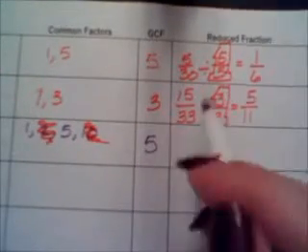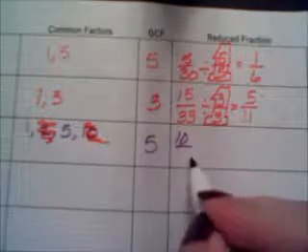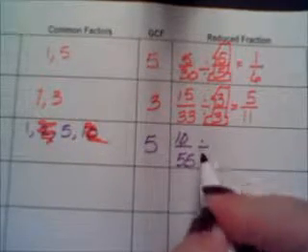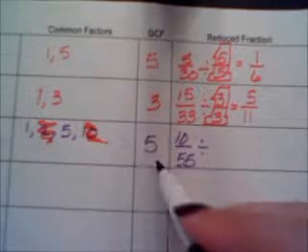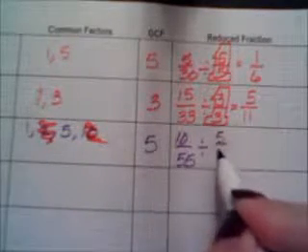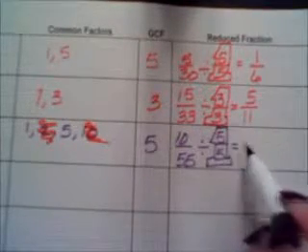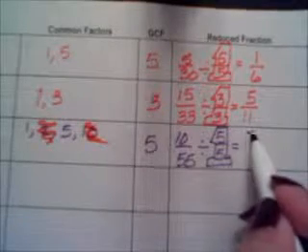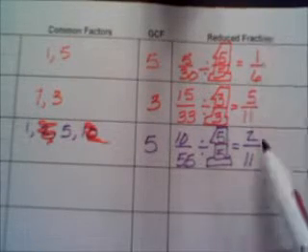What is the greatest common factor of those two? Well, it's 5, right? Okay, and then we are going to take our original fraction, which is 10 over 55, and divide it by our greatest common factor, which is 5. And again, 5 over 5 is 1, correct? So 10 divided by 5 is 2, and 55 divided by 5 is 11. So our reduced fraction is 2 over 11. Okay? All right.